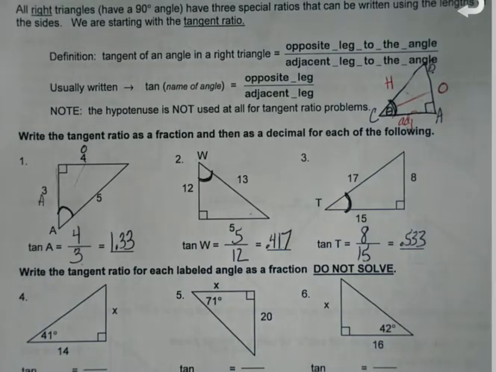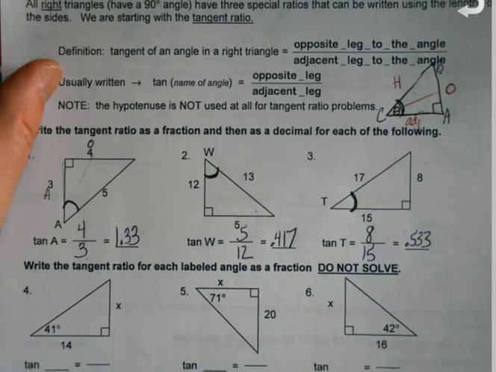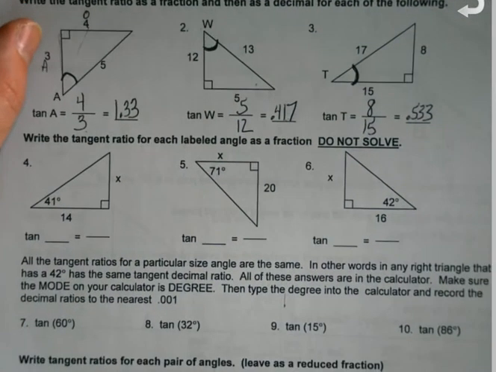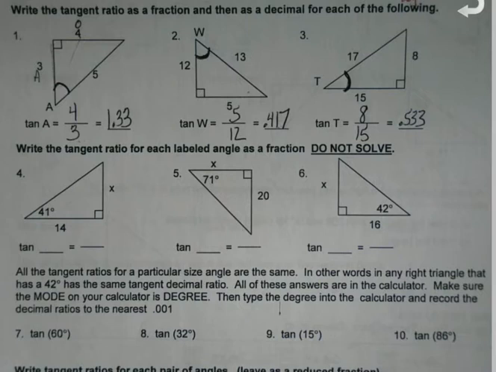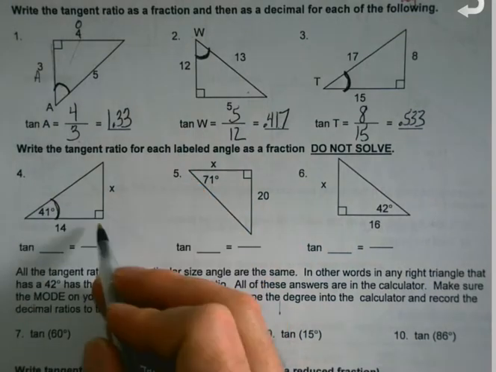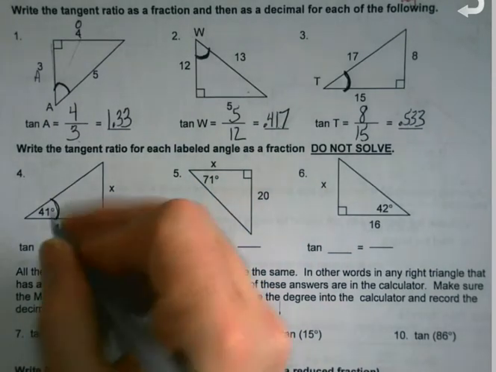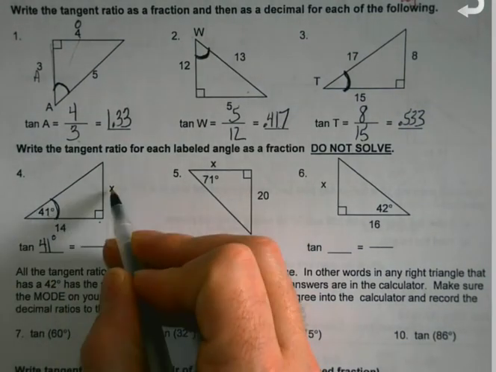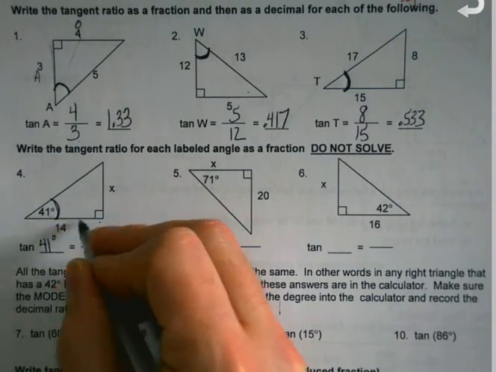Now, we're not always going to be given what all the sides are. Sometimes we may be given different bits of information and we're going to have to calculate the other part. But for this first part, we're just going to get used to setting it up. We'll do some solving of these in a little bit. But write the tangent ratio for each labeled angle as a fraction. If they give me an angle, because I'm not going to be using the 90 for this, in this case, if I wanted to write the ratio, I'd have the tangent of 41.